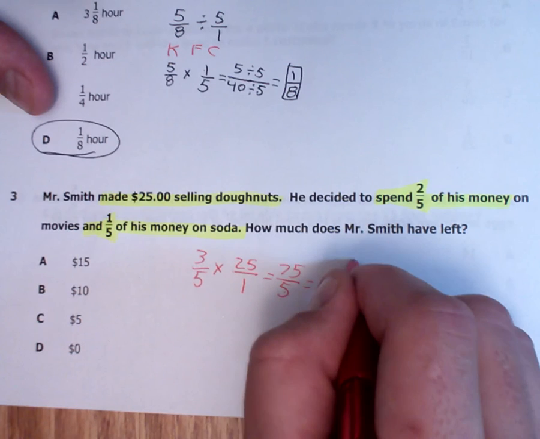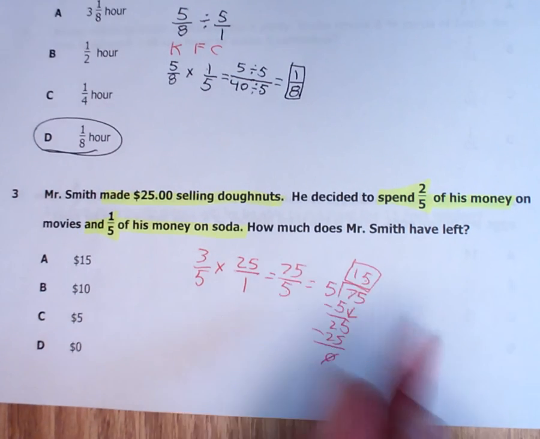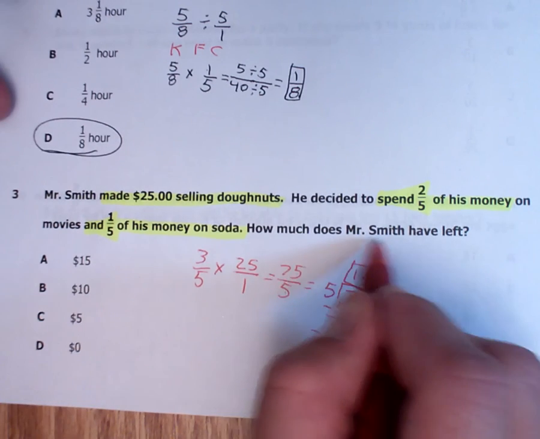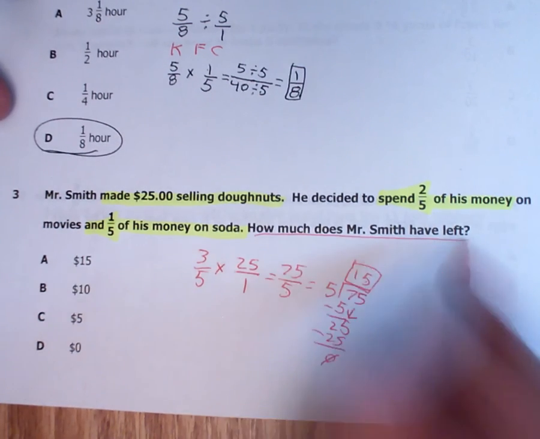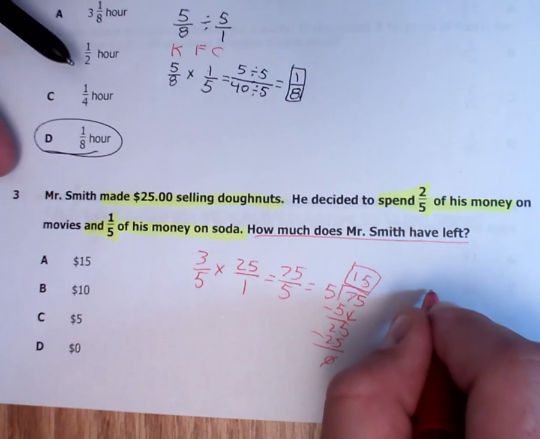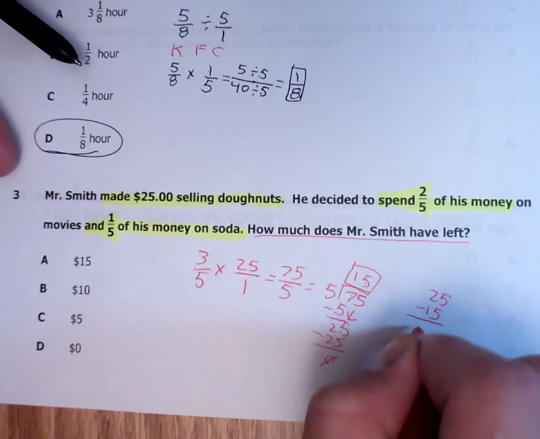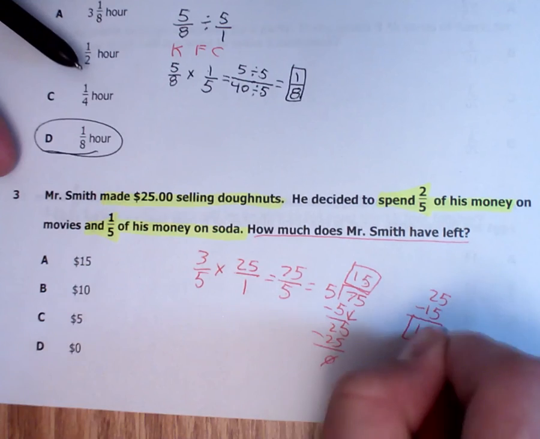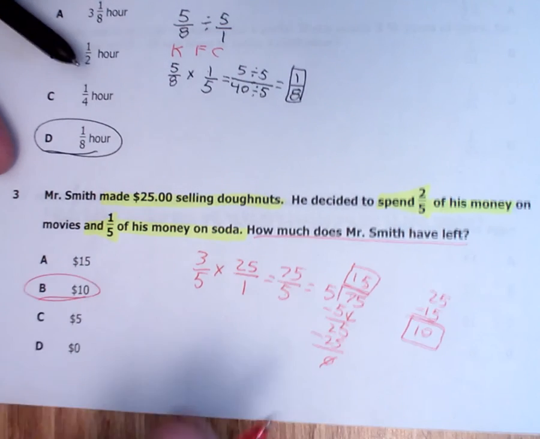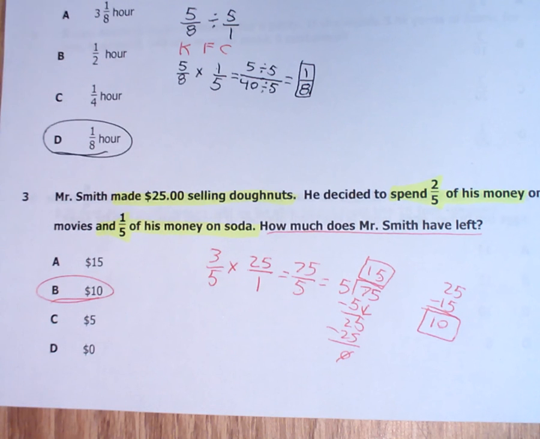So how much of his money has he spent so far? He spent 15. But it wants to know what? How much does he have left? If you have $25 and you spend $15, that's an easy problem to set up. $25 minus 15, $10. So that's how much he has left over. B, $10. And that's because 3/5 of his money is $15.